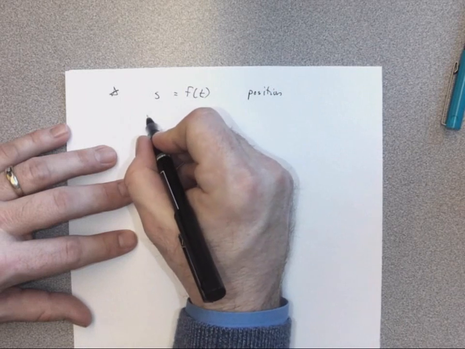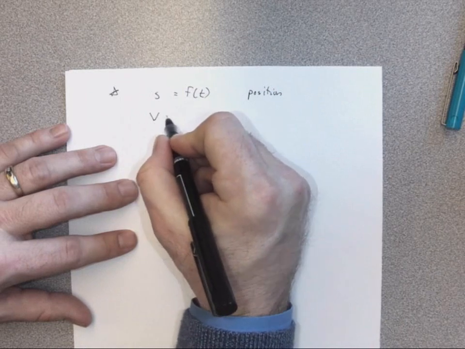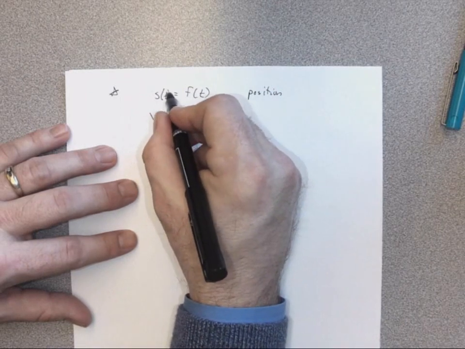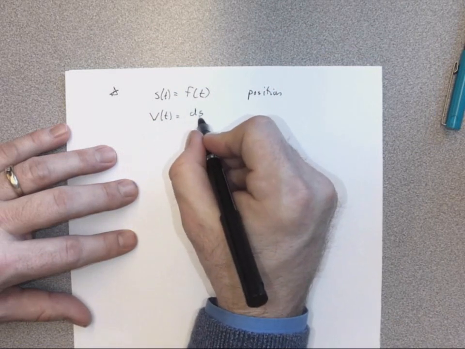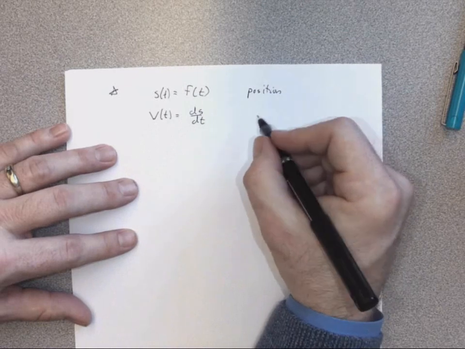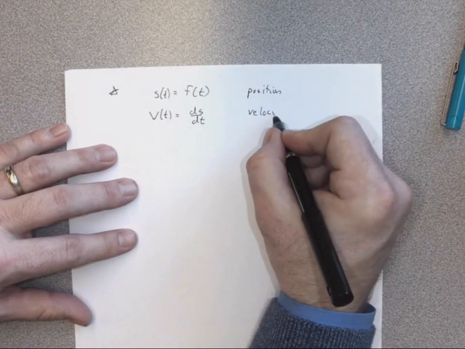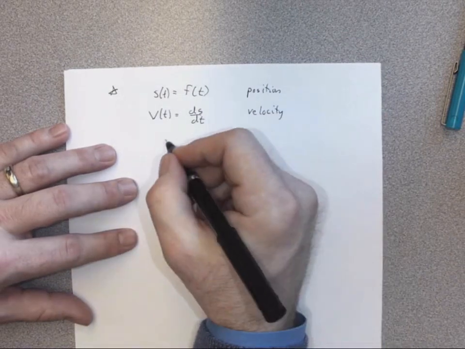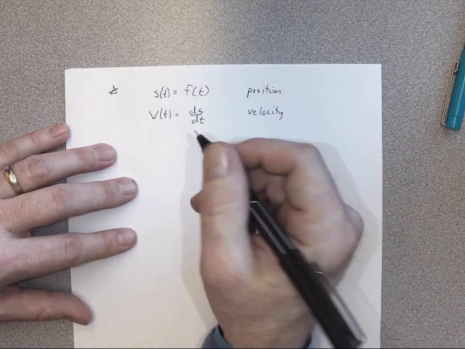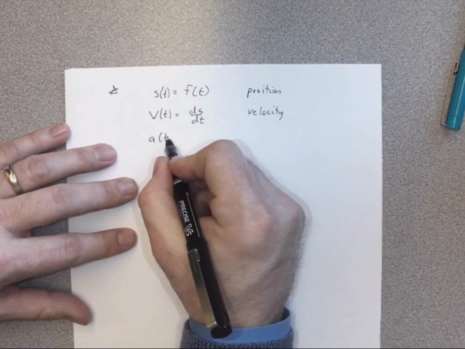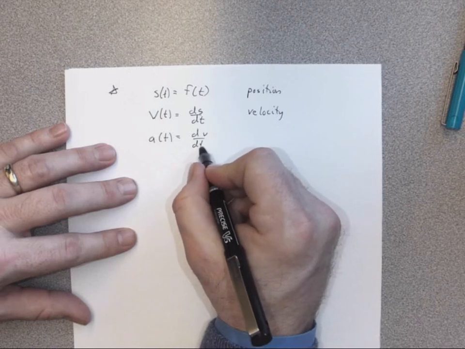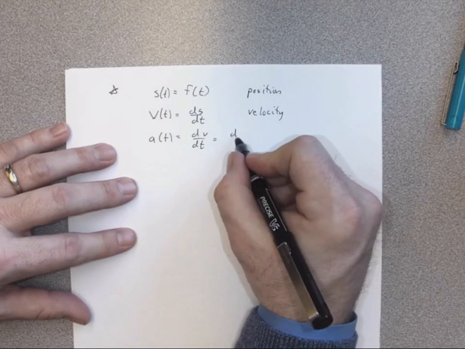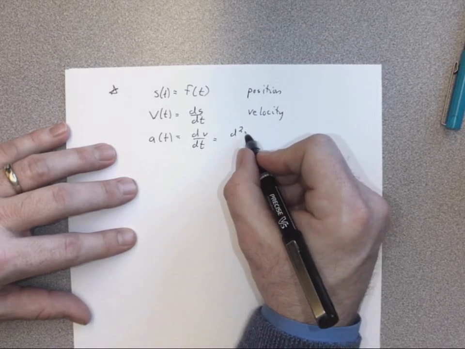Our velocity, v, is going to be equal to the derivative of s with respect to t. This is our velocity. The magnitude of this thing is your speed. A of t is going to be equal to the derivative of v of t, which happens to be equal to the second derivative of s of t.